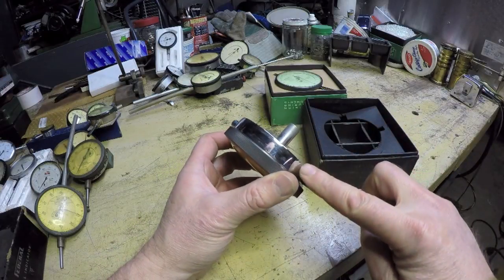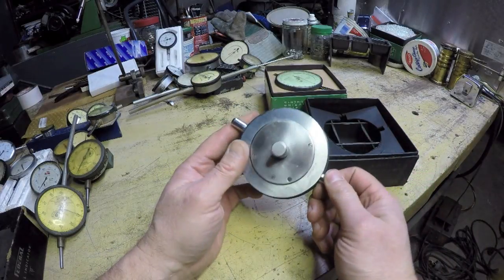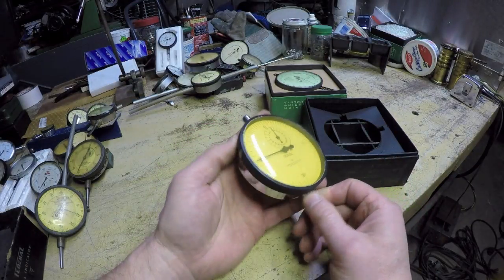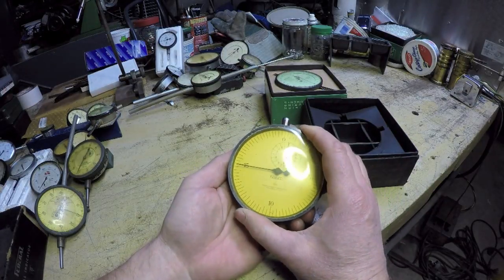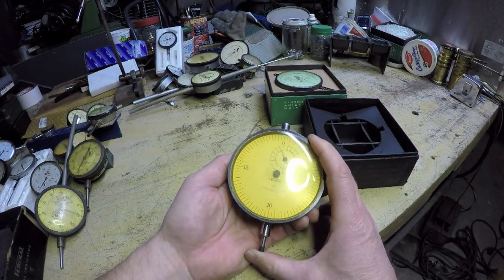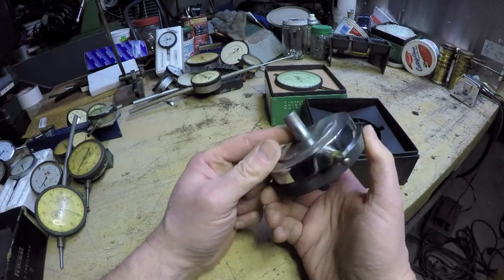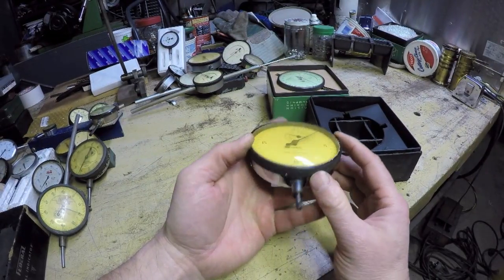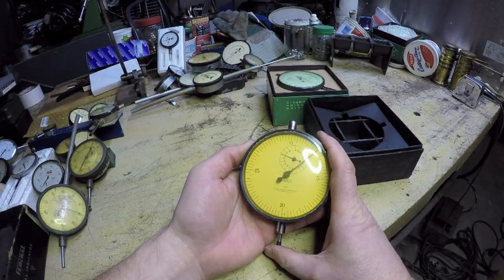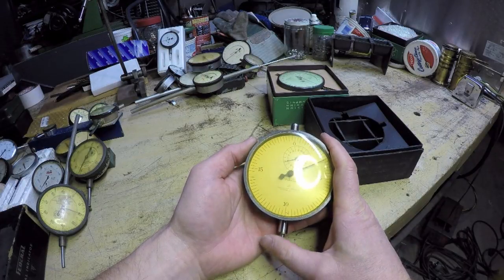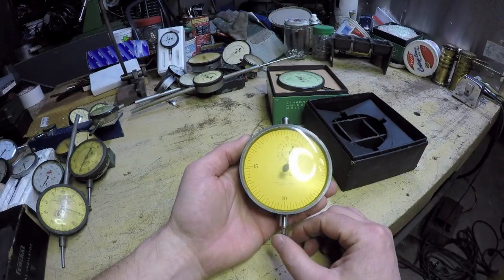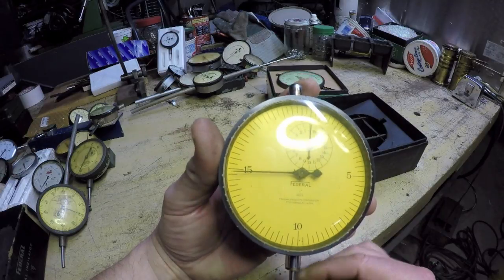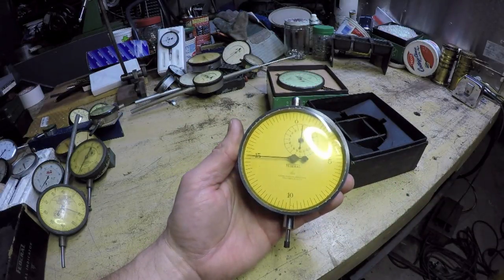This one's got a chrome finish on it, which is kind of neat. They went to the extra effort to chrome this one. And this one does not have a movable dial, which is strange. Well, I'm not sure. Maybe there is a set screw there. I wonder if you loosen that screw, whether or not this can be rotated. And this one's a little gummy. You can hear inside there. That could use some attention, some lubrication by the sounds of it.